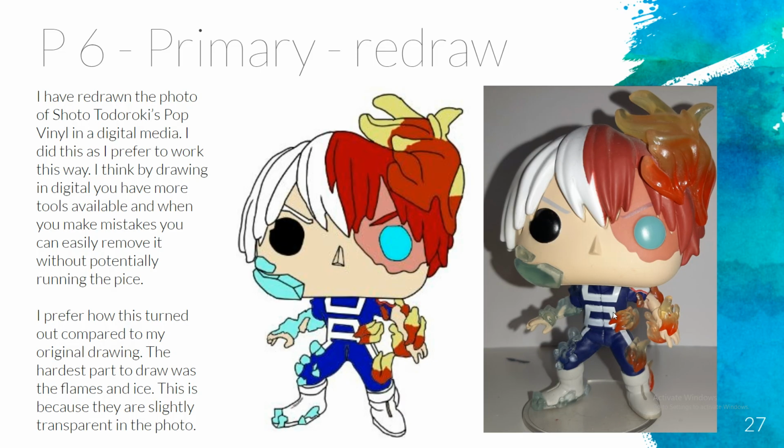Here's my redraw. I've redrawn a photo of the Shoto Todoroki pop vinyl in digital media. I did this as I prefer to work this way, and I think by drawing in digital you have more tools available, and when you make some mistakes you can easily remove them without potentially ruining the piece.